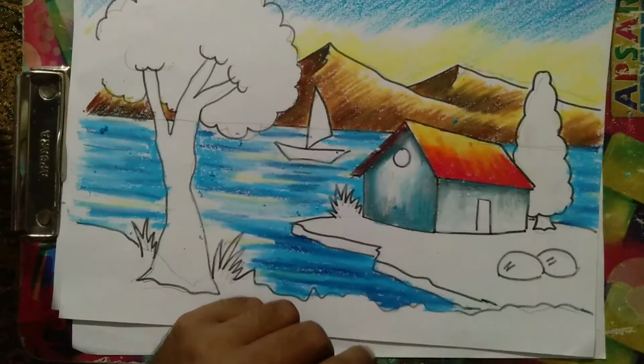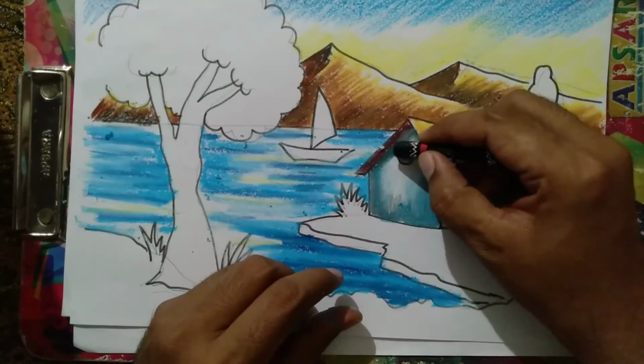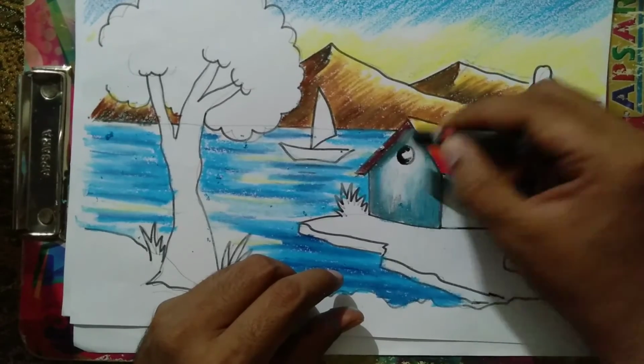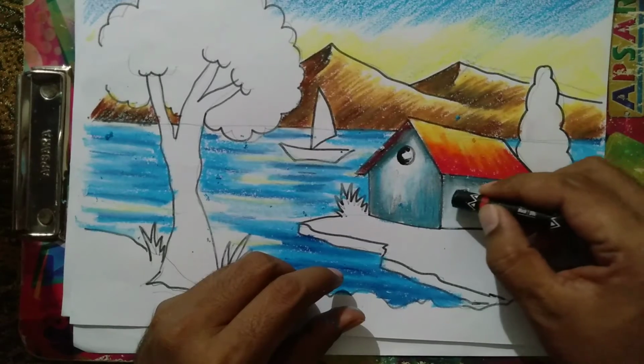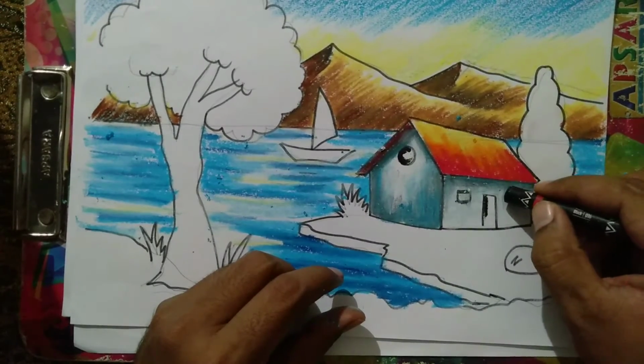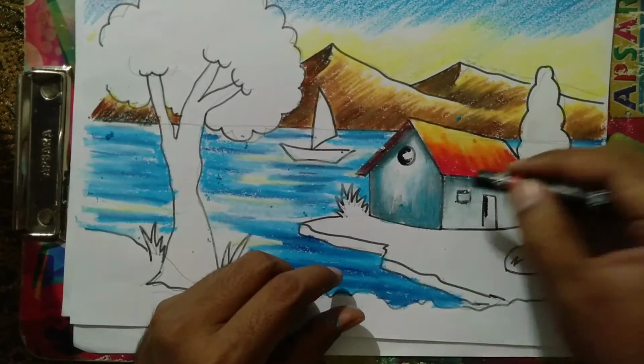Coloring walls. And next, inside this, use black to show darkness inside the house. Even your window you can draw this way.